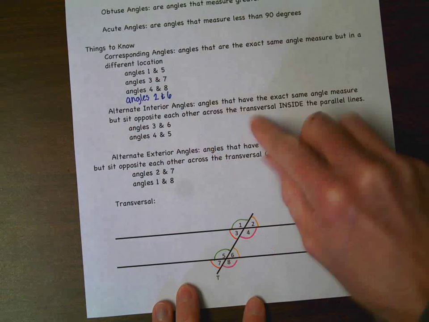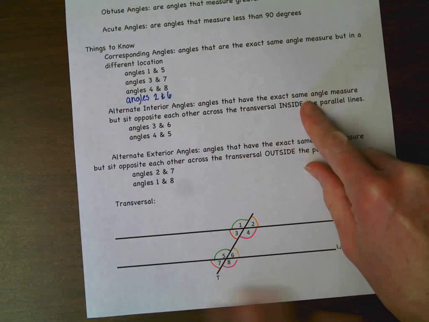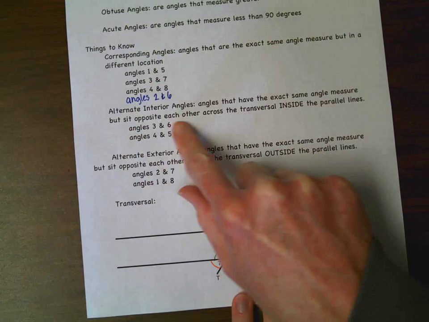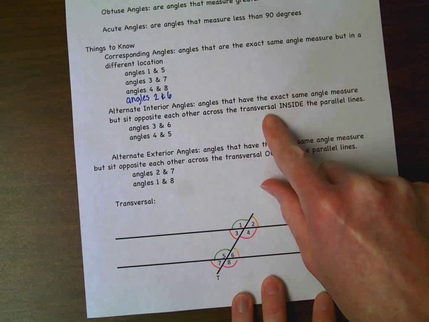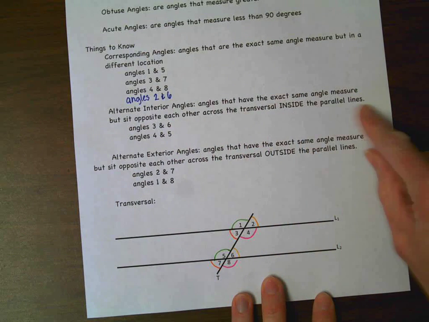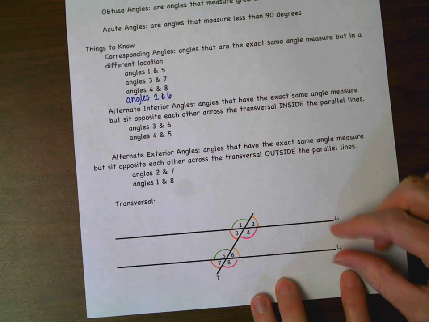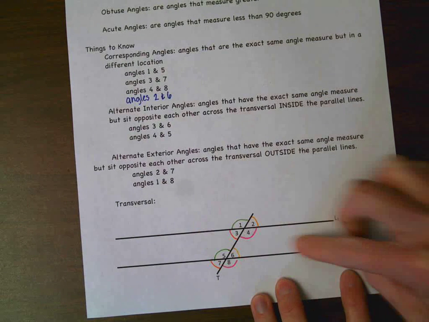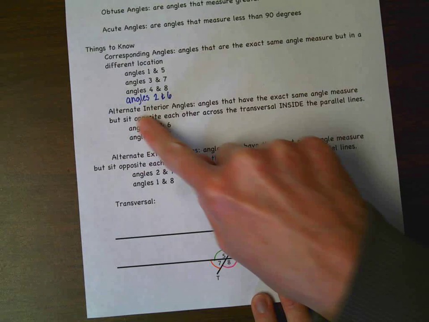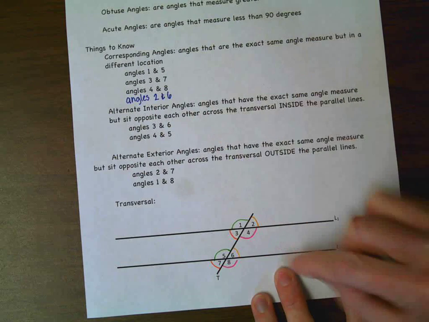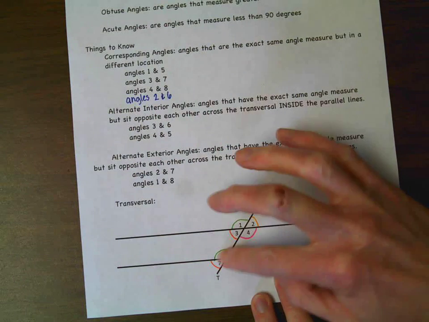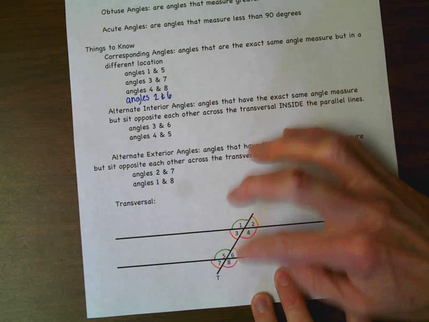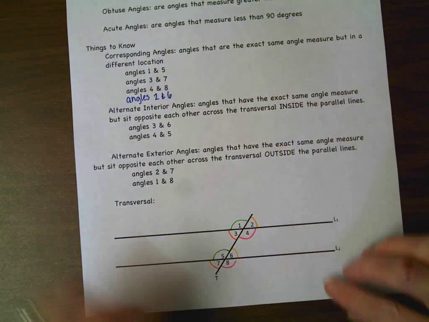Alternate interior angles are angles that have the exact same angle measure but sit opposite each other across the transversal inside the parallel lines. So you have to take the two lines that are parallel and only focus on the angles that are in here. An alternate interior angle would mean the angles inside and the ones that sit across from each other.